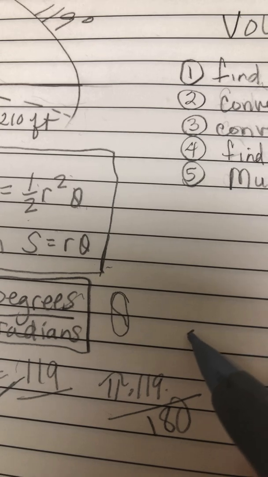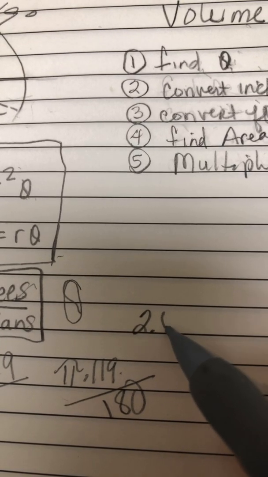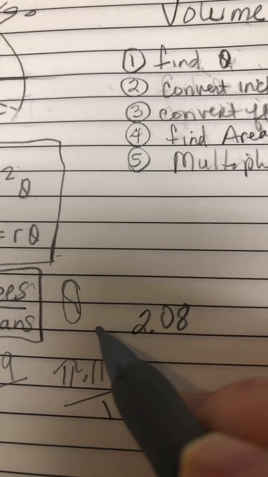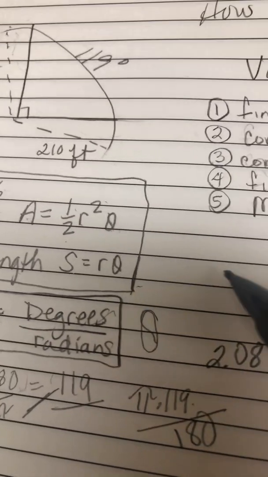I think it said round everything to the hundredths place, so that's 2.08 radians.